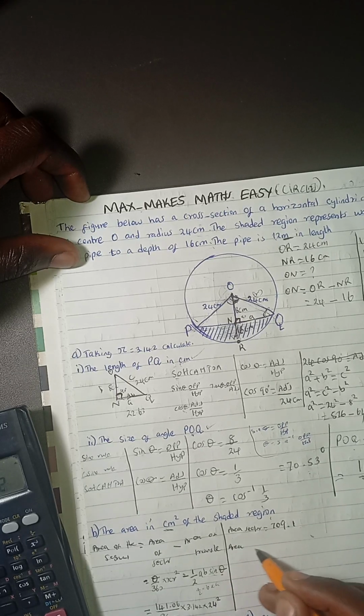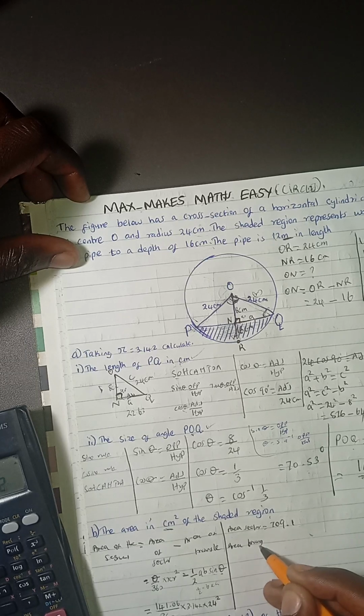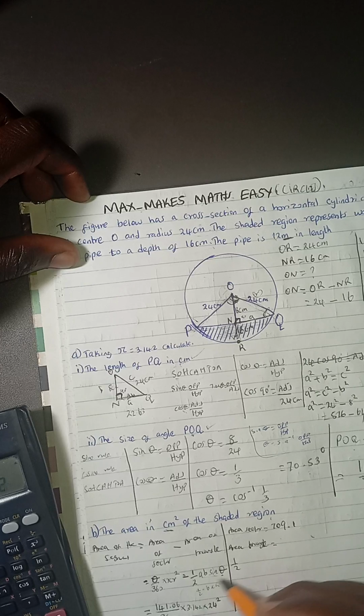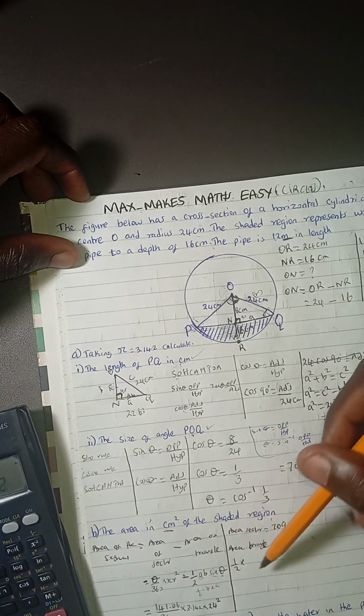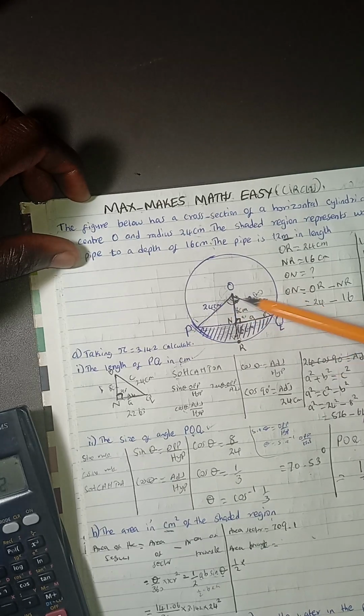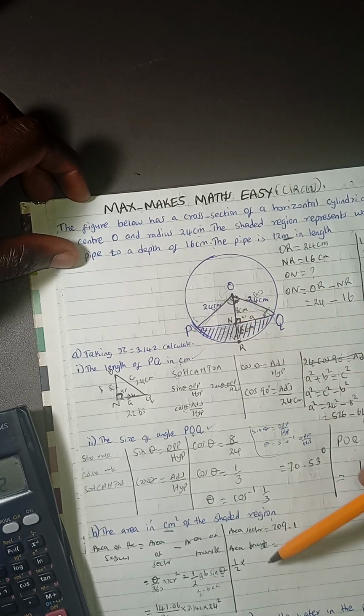So the area of our triangle will be a half, we said a half AB sine theta. So a half AB sine theta, it means a half A B, sine theta.